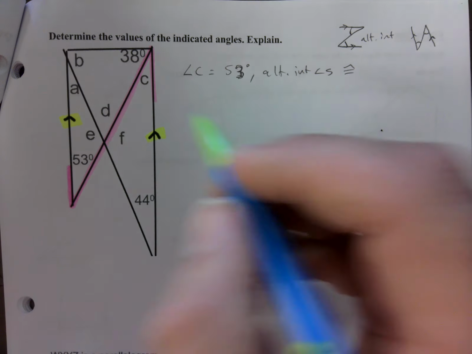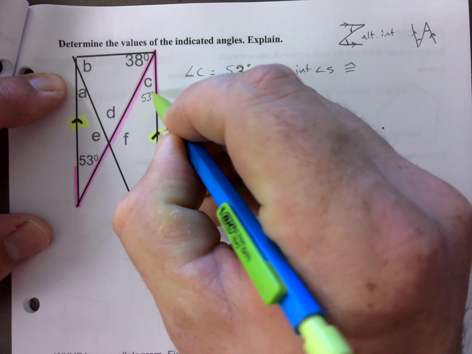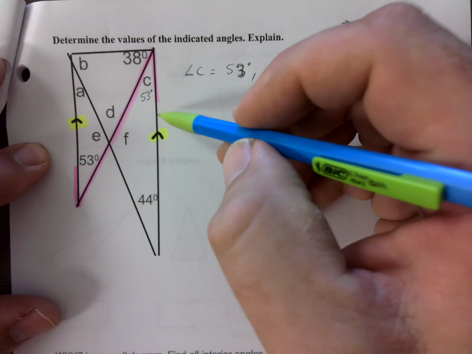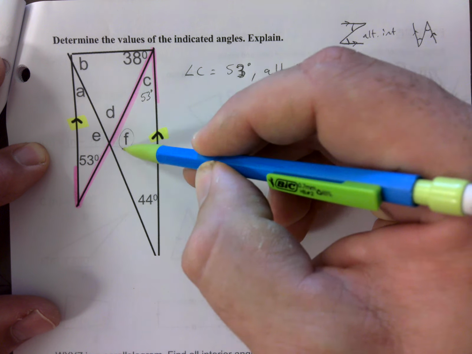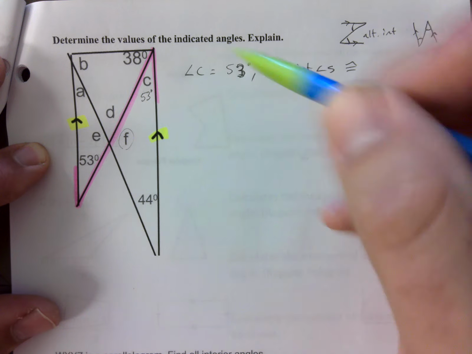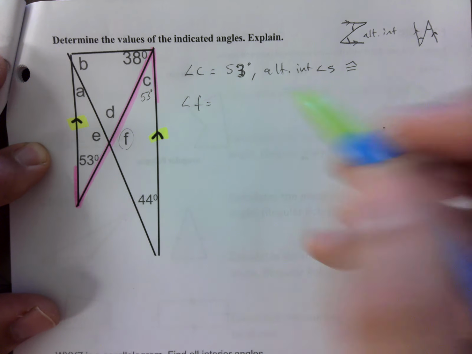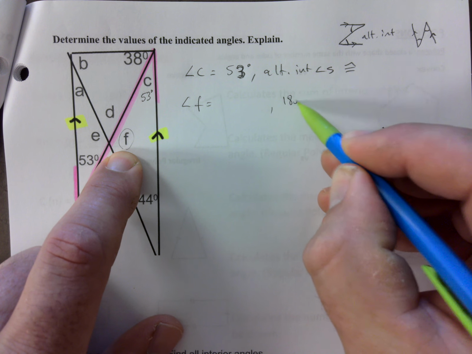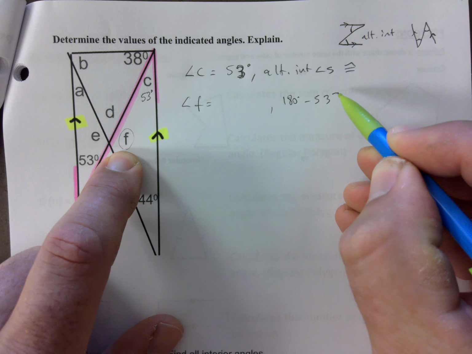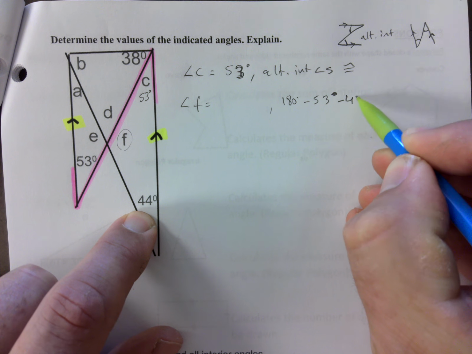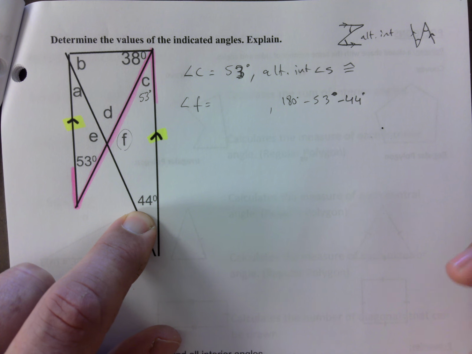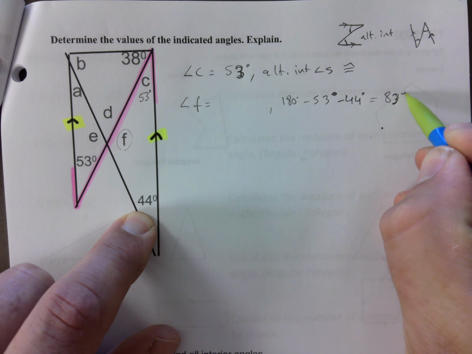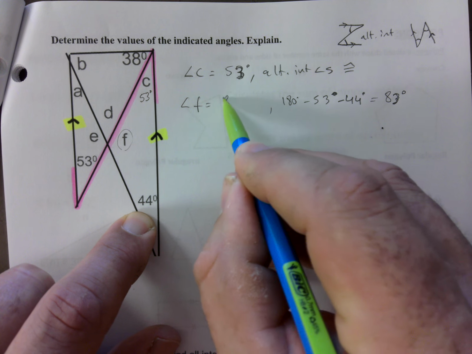And it probably is a good idea to just fill this in, okay, that way you have more information. Now, I don't know about you, but I'm going to focus on the F because I see a triangle here. So angle F is the one I choose to do next. And I'll just do my work on the side here. I'll go 180 minus 53 minus 44. And let me just check here. That is 83 degrees. And I put that like that.